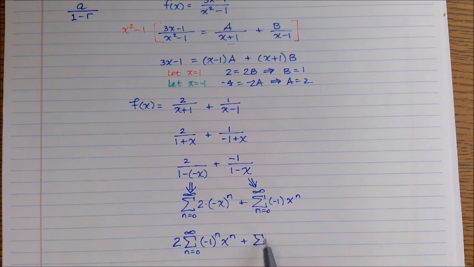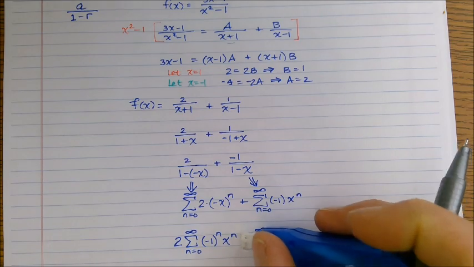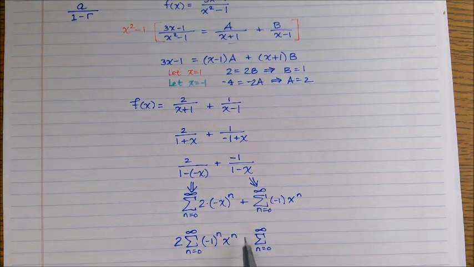So for tomorrow, really, all I'm looking for you to be able to do is write out both of these parts, right? I should have taken that one out, right? Because really, I'm just trying to write this nicely and neatly. So we're going to put that negative 1 outside, and then we'll just have x to the n, right?